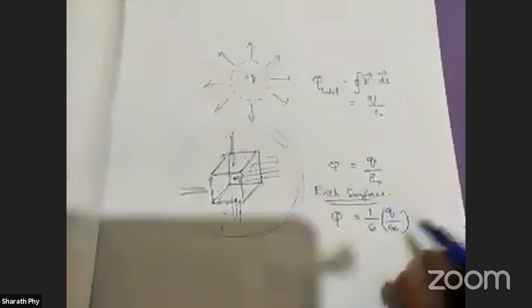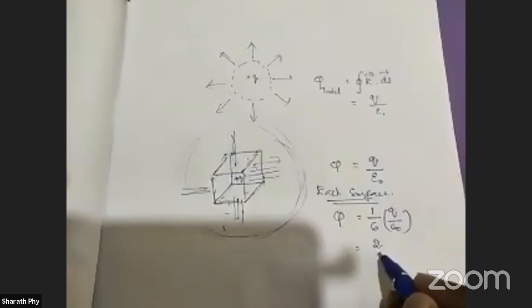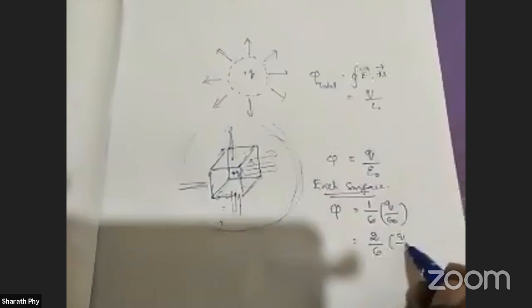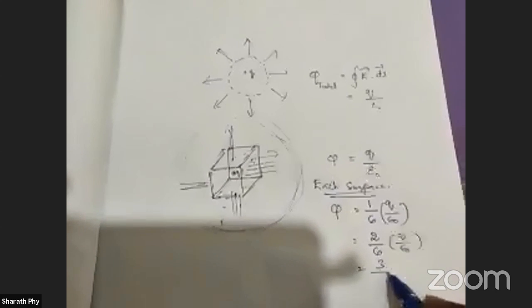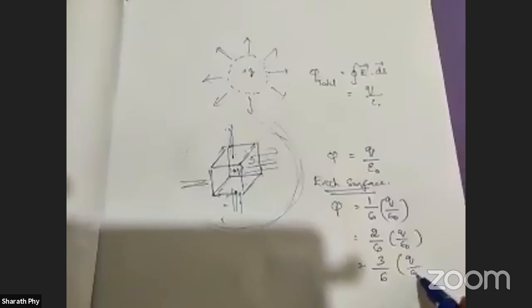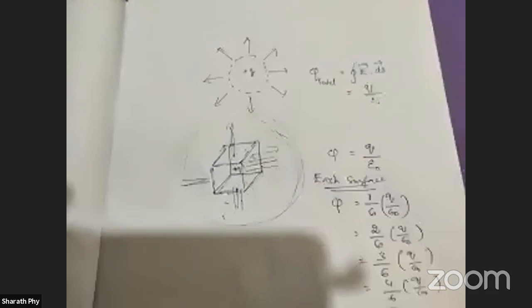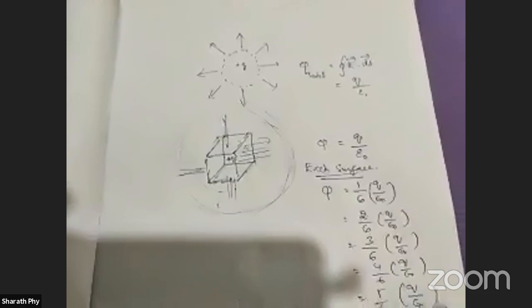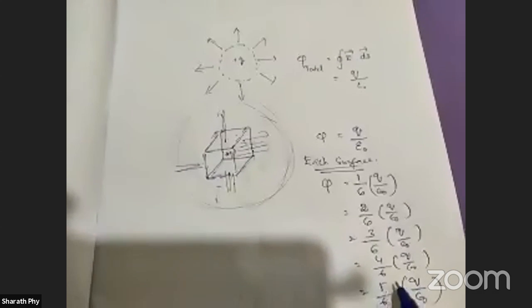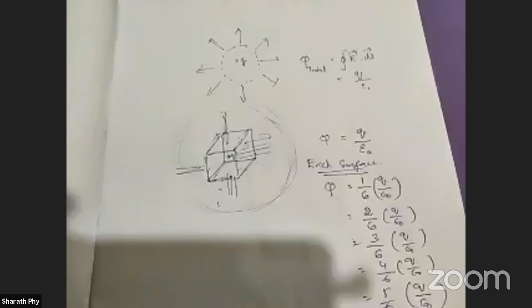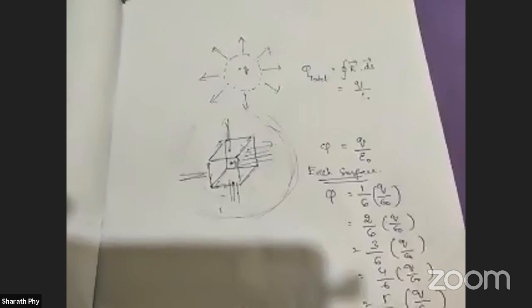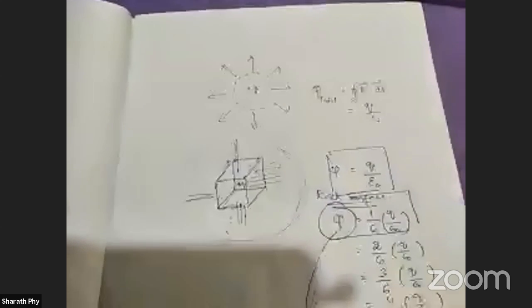If we consider 2 surfaces among 6, 3 surfaces, 4 surfaces, or 5 surfaces, this is the flux linked with those faces. If all 6 are considered, then the total electric flux linked with the cube is equal to the charge inside the cube divided by the permittivity of free space.